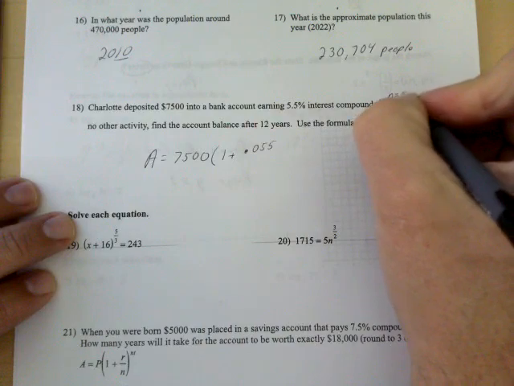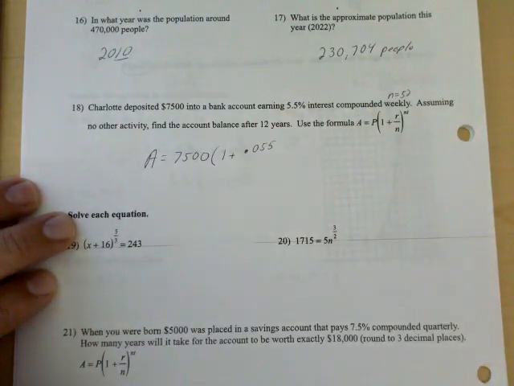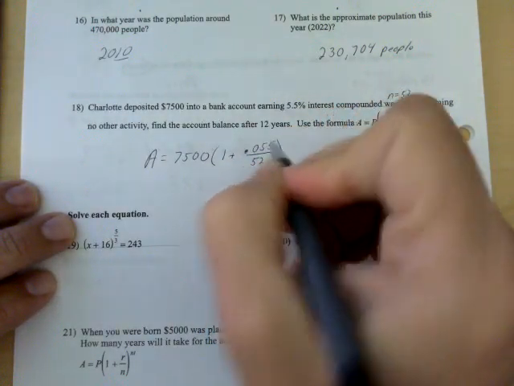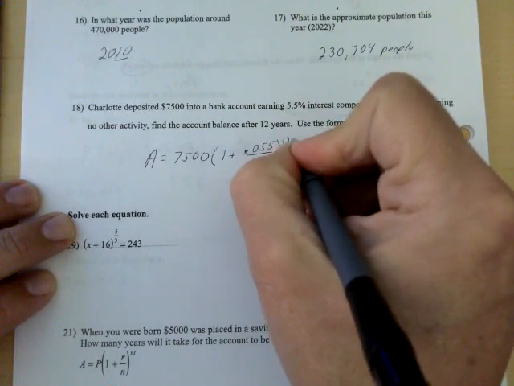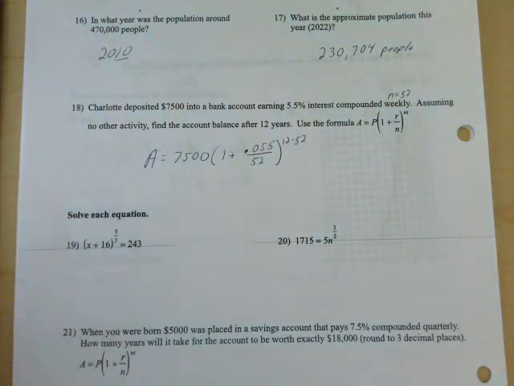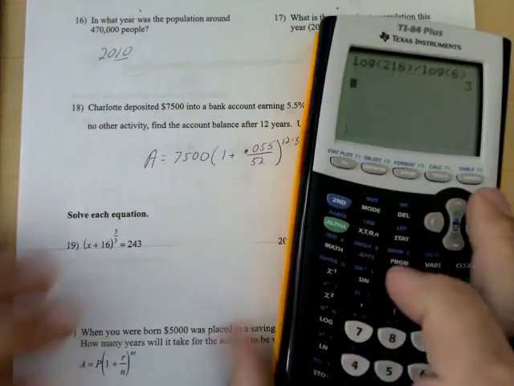So you need to know that there are 52 weeks in a year. So we're going to divide the rate by 52. And you're going to raise it to the number of years times n. And like I said, in this case, we have 52 weeks in a year. Okay, so then all I have to do is type that into my calculator.